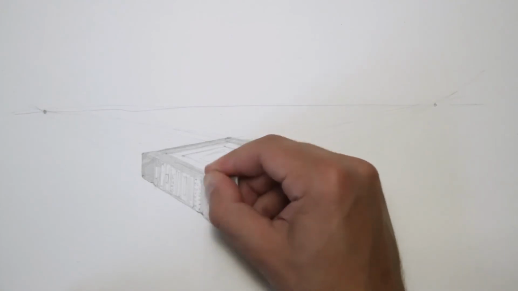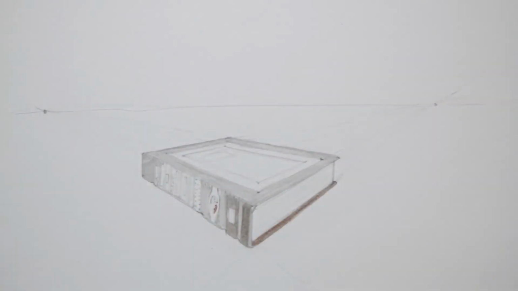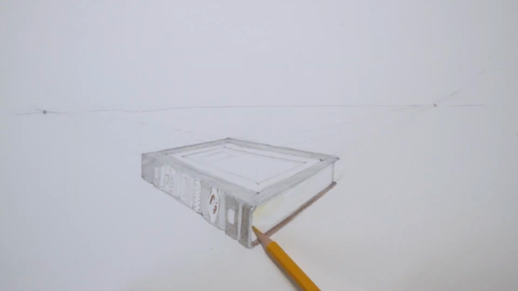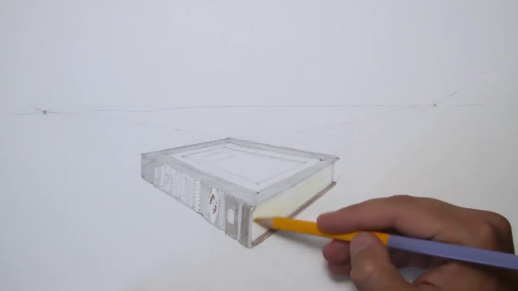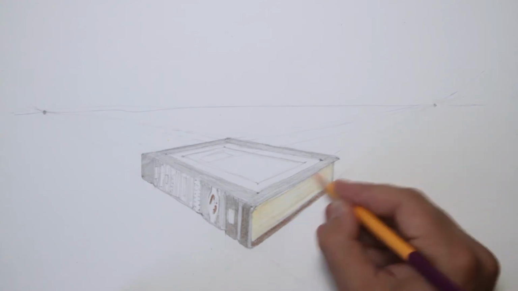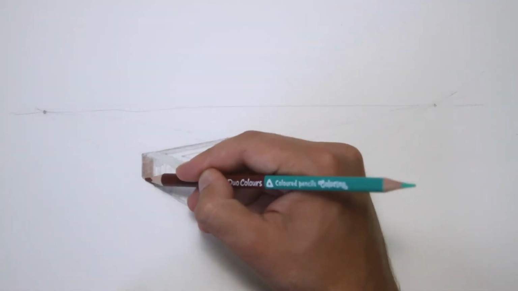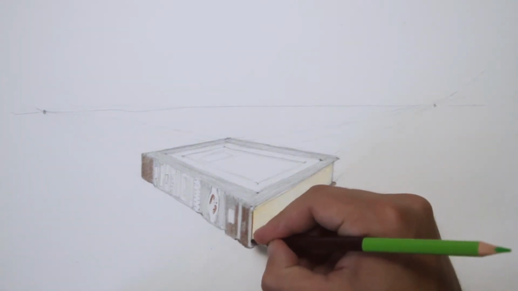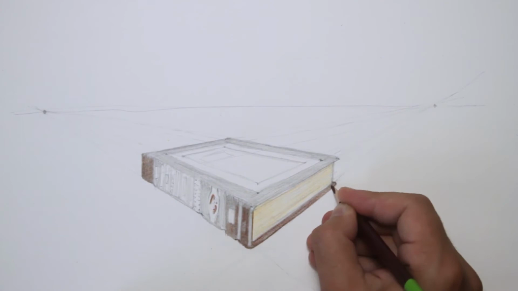The darkest part, as we already mentioned, is going to be the rifts of the book that we see towards our left. While I'm coloring, I'm going to give you a couple of tips about how you can go ahead with proceeding with your drawing. First of all, never ever go ahead with color once you haven't done tonal shading. You have the time and use it to your advantage.